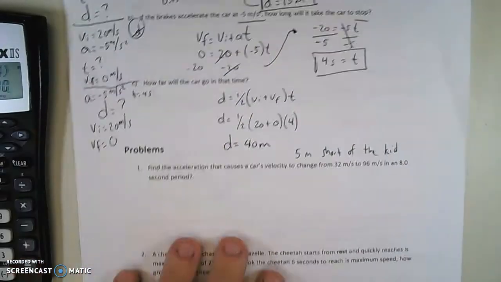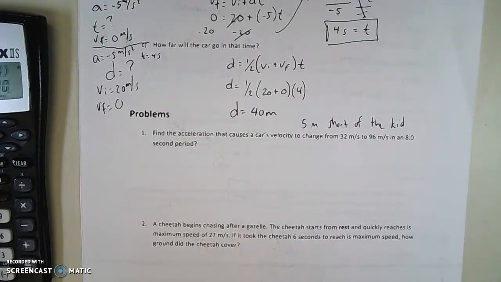All right. Let's look at one more question just to be kind of, well, thorough. After this, I think you guys should be able to start looking at some of these yourself. Let's look at number 1, the problem set. So find the acceleration that causes a car's velocity to change from 32 meters per second to 96 meters per second in an 8-second period.